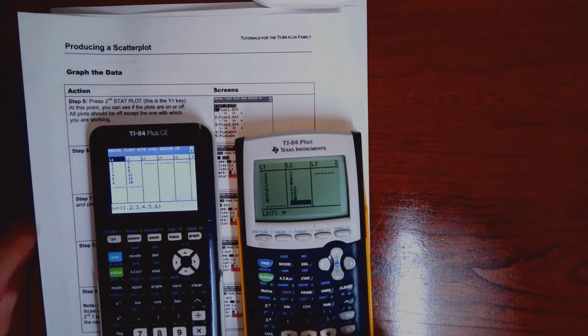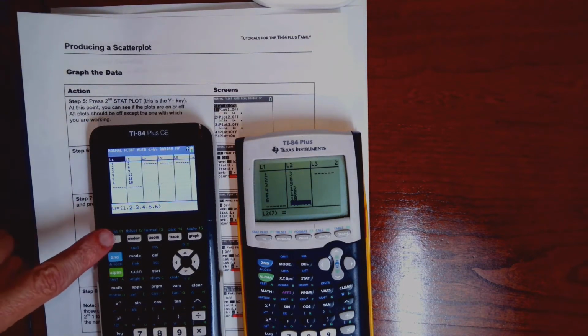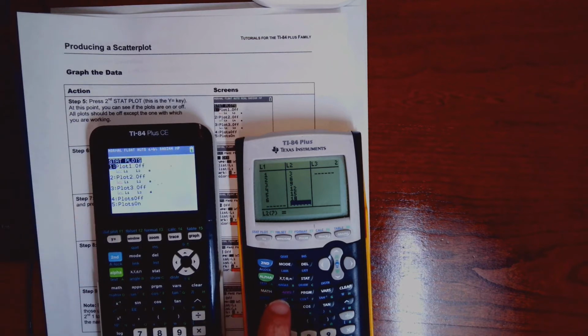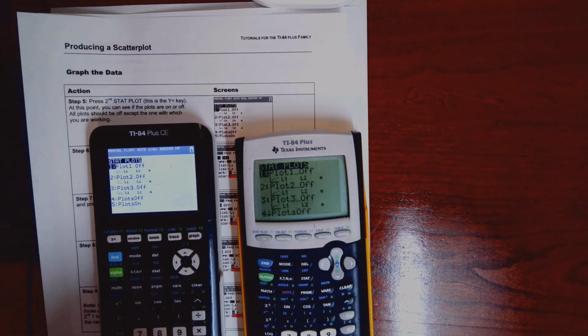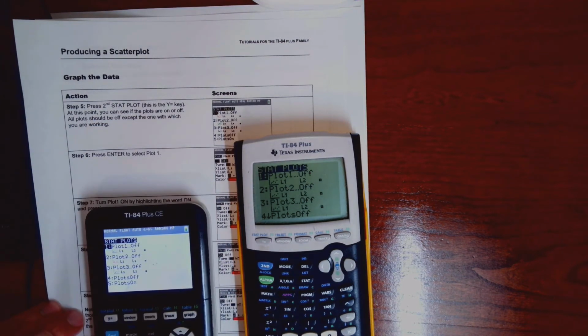Hit second and stat plot. This is the y equals key. So to make a graph here, I hit my second button and then my y equals key. And so at this point, you can see if the plots are on or off. All of my plots are off. We just need to get one of the plots on. So all of the plots should be off except the one that I'm working with. I'm only ever going to work with the first plot. What do I do to get it turned on?